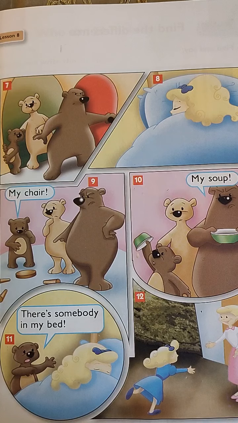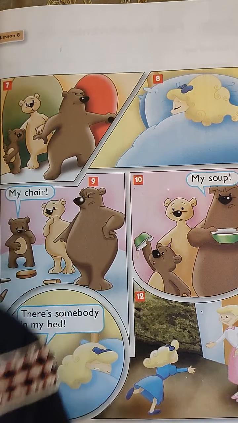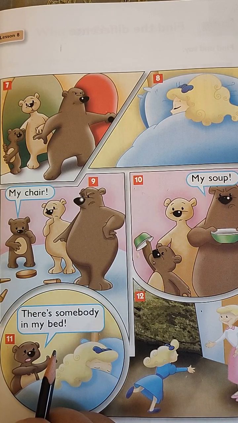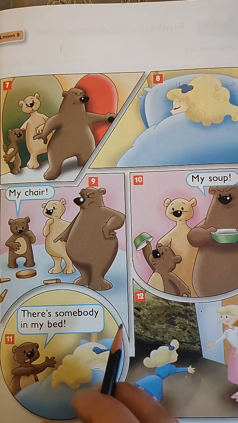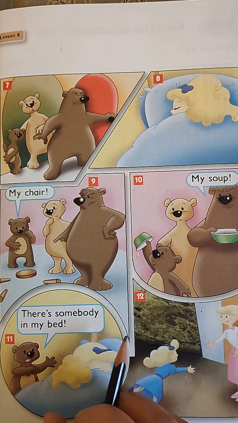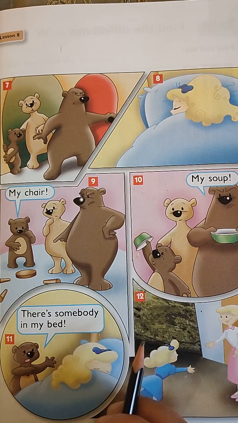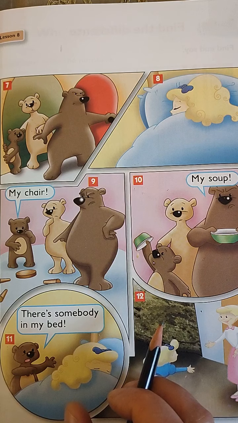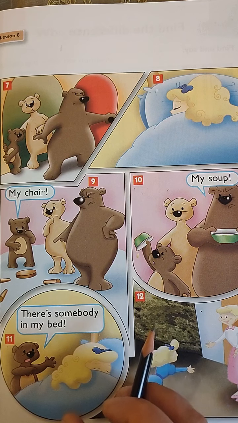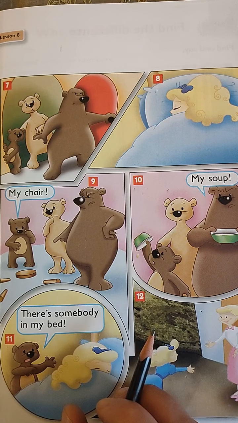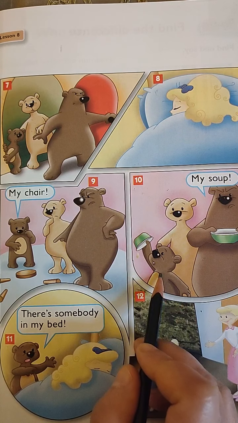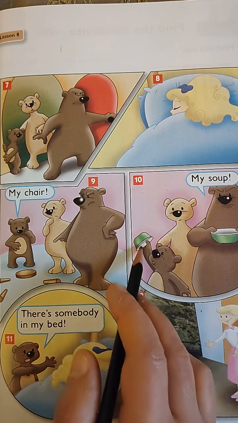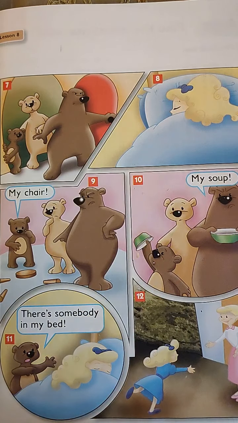The bowl is empty. إذن picture 10. Daddy Bear goes to the dining room. راح لغرفة الطعام. My soup، قال حسائي. He says who's been eating my soup؟ منو اللي أكل من الحساء مالتي؟ أيضا Mommy Bear says who's been eating my soup؟ منو أكل من حسائي؟ البيبي بير قال my soup، حسائي. The bowl is empty. الطبق مالته كان فارغ.